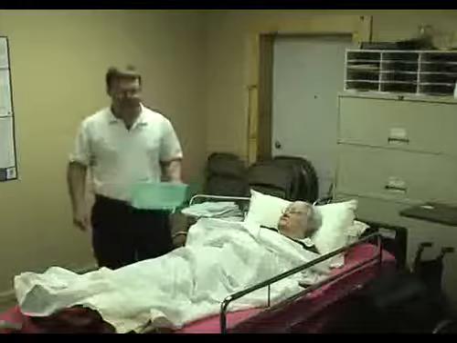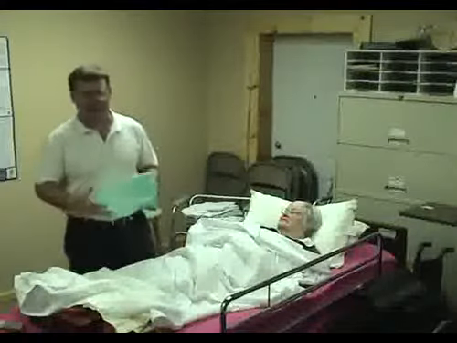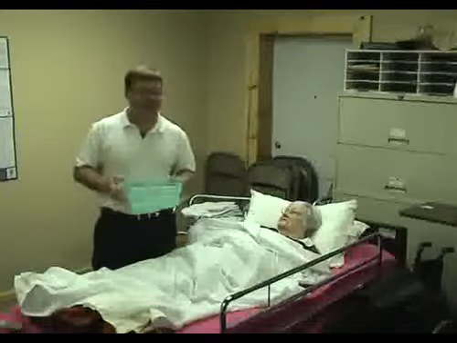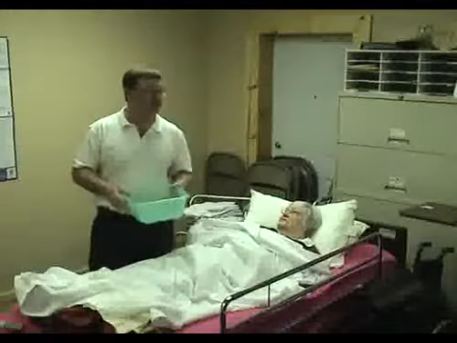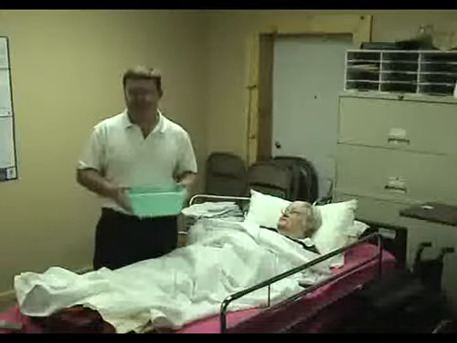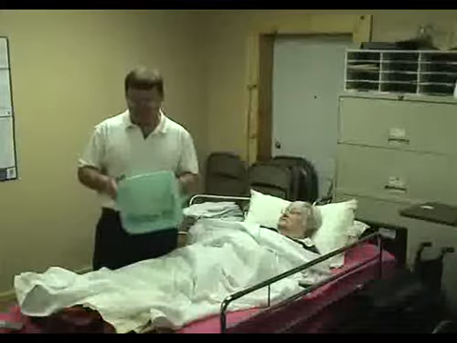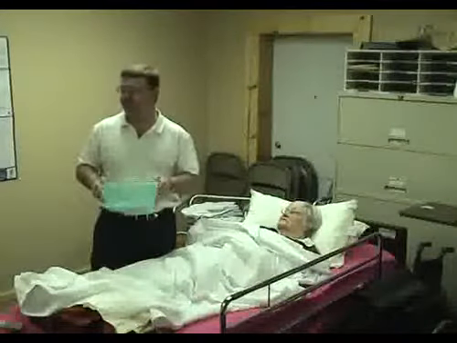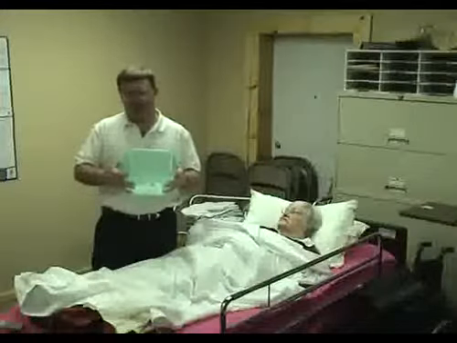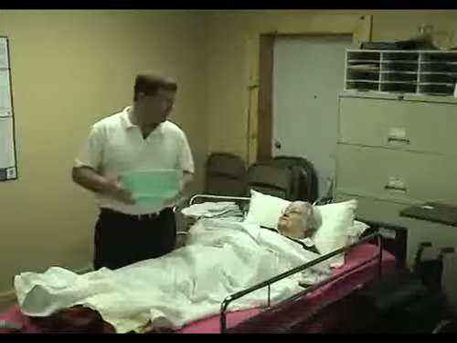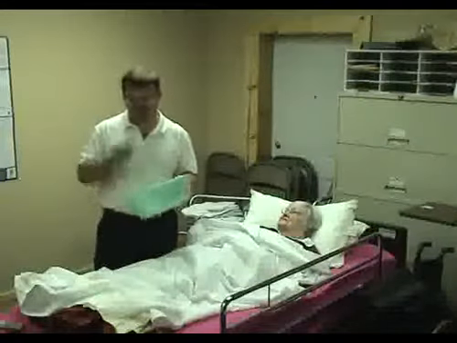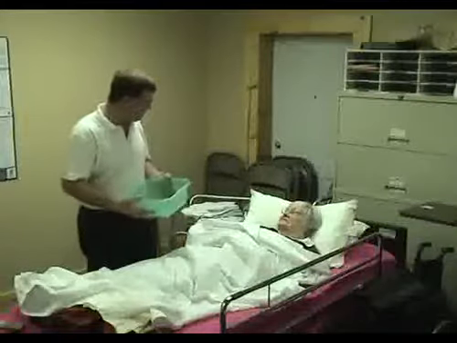So, in the home you can improvise. Most patients have those pink containers that the hospital sends home for them. If your patient doesn't, what you need to do is go find a pot in the kitchen, and you can use that. You can find maybe a plastic Tupperware container. You can use that. I've never had to use a bucket before, but you could if it was clean. Make sure that it's clean before you use it.